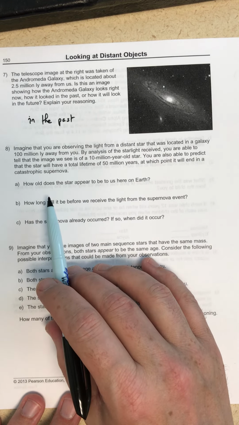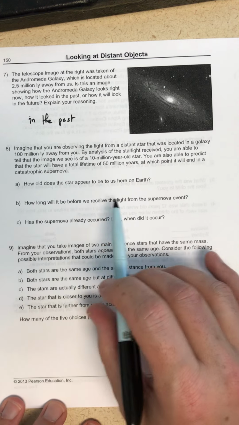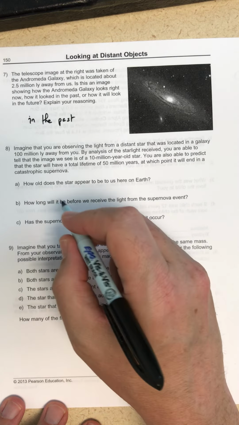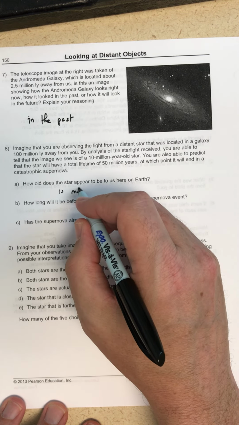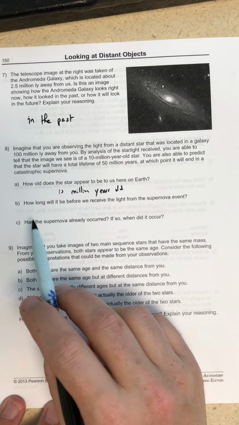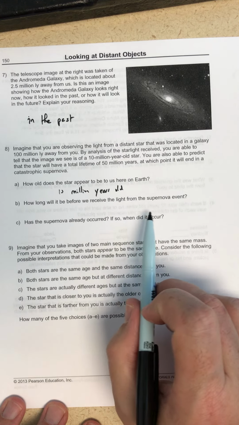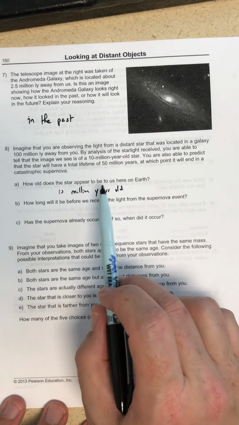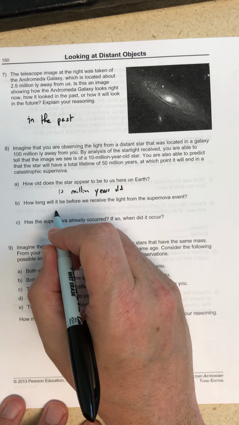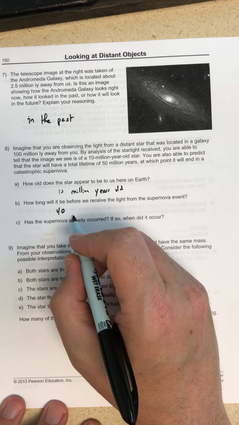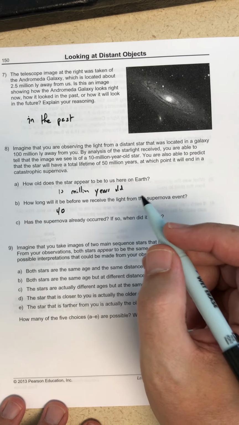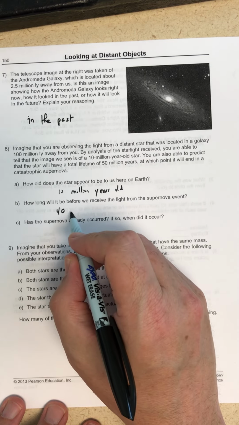So how old does a star appear to be to us here on Earth? Well, it looks like it's 10 million years old. How long will it be before we receive the light from the supernova event? Well, it has 40 million years of its life to go, so we're seeing it as it looks 10 million years old now, so we will see how it looks when it's 50 million years old, 40 million years in the future.